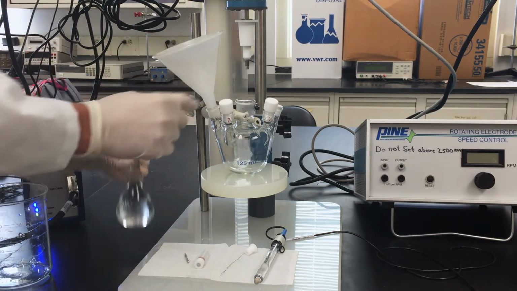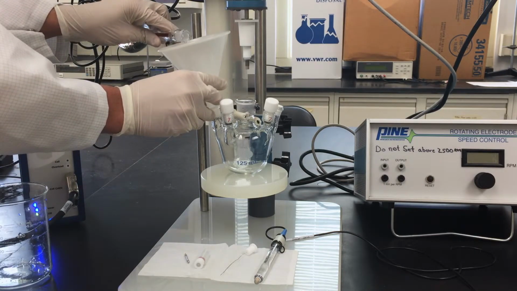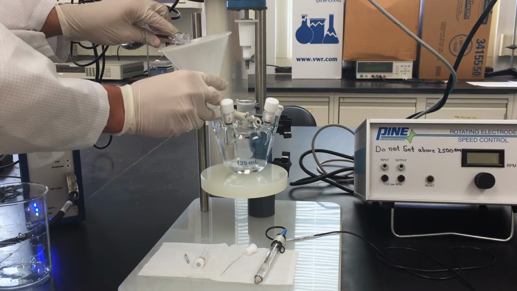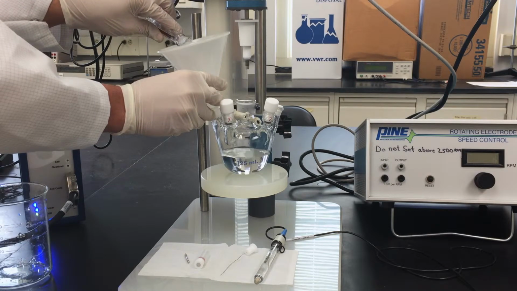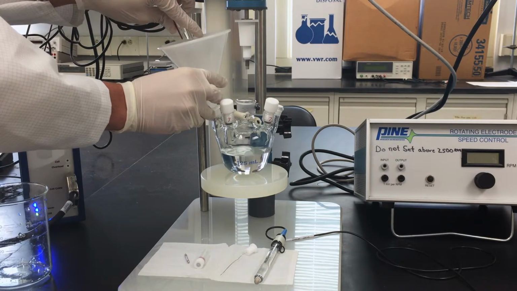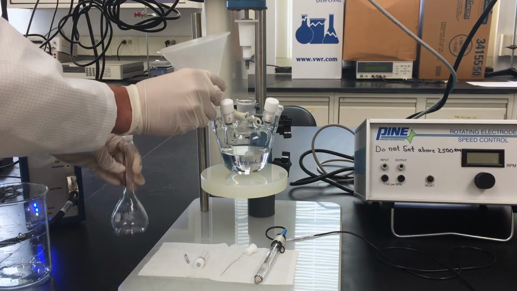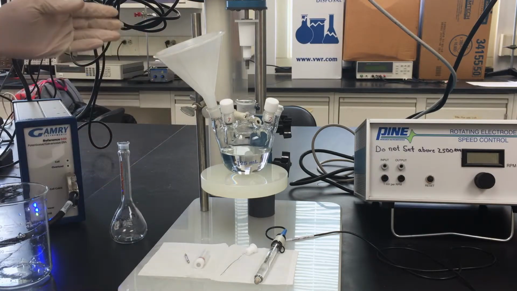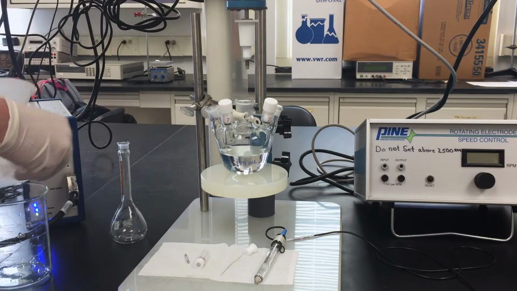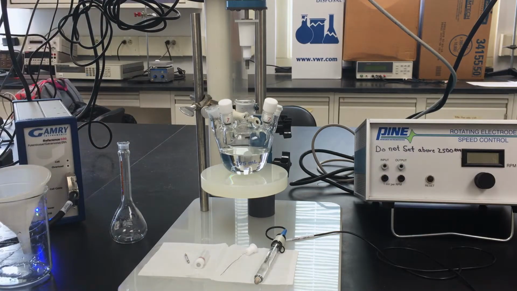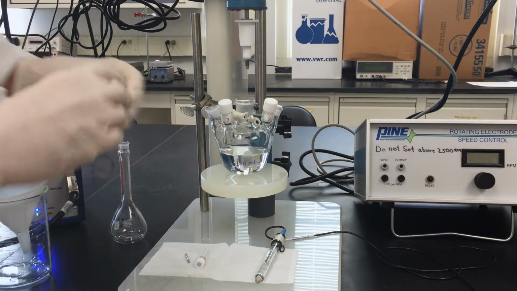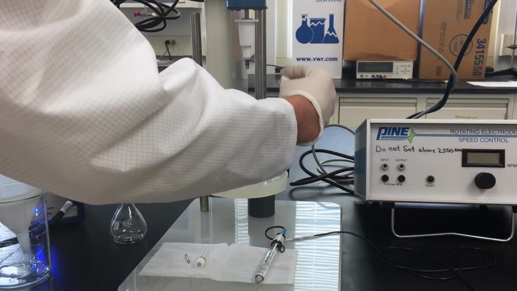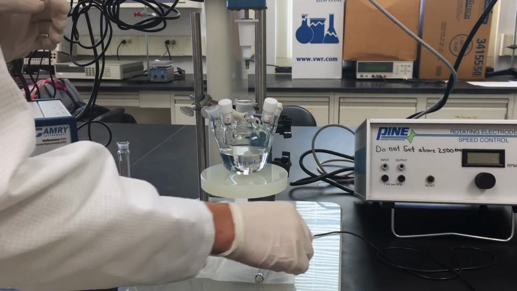Using a clean funnel, pour the test solution into the glass vessel. Next, insert the counter and reference electrodes into the open ports of the glass vessel.